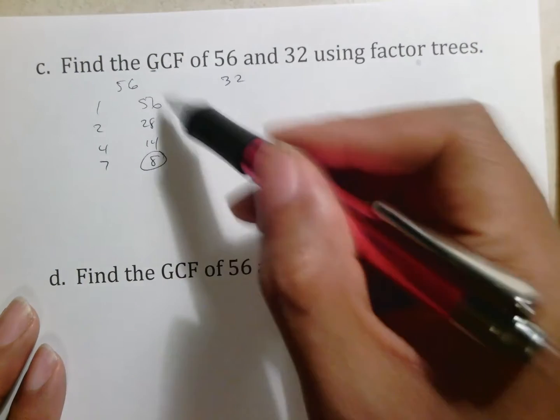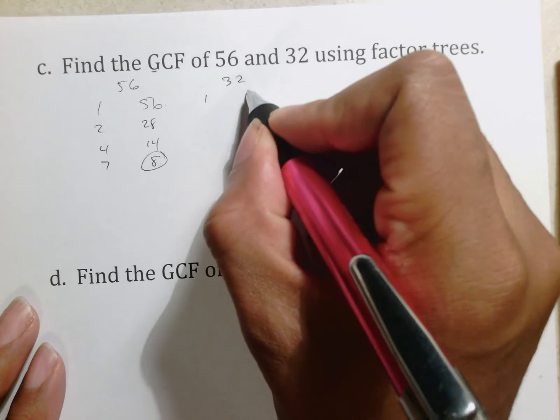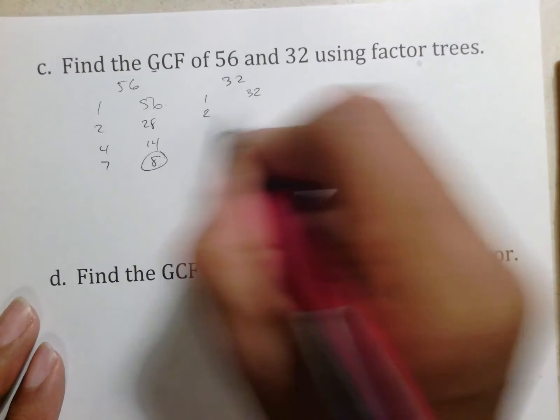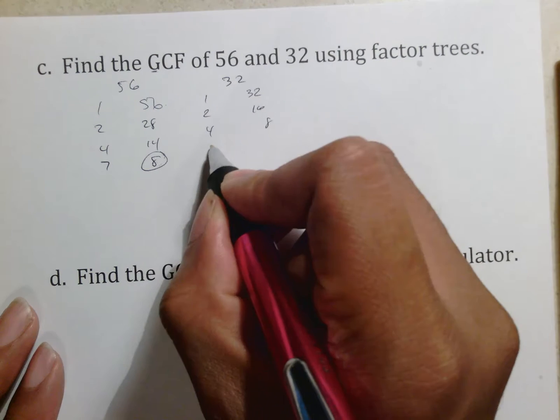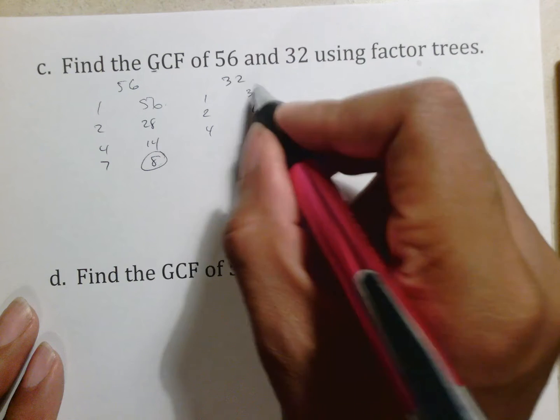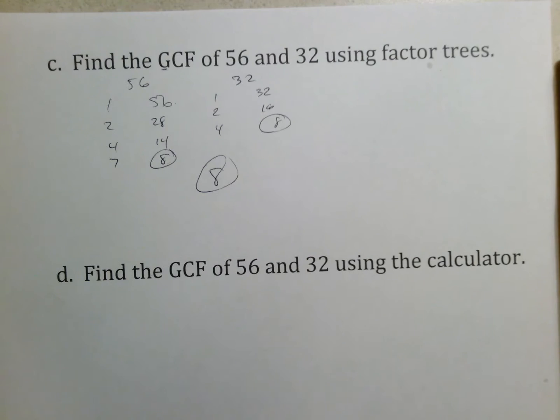after you make your tree for 14, you can just kind of say which one of these goes into 32 and figure it out. But if you were to make it for 32, you'd get 1 and 32, 2 and 16, 3 doesn't go, 4 times 8, and I think that's it. And of course you see 32 isn't there, 16 isn't there, 8 is your answer.